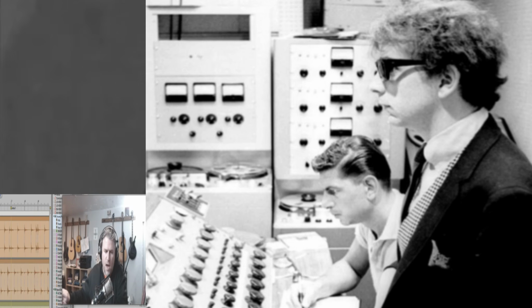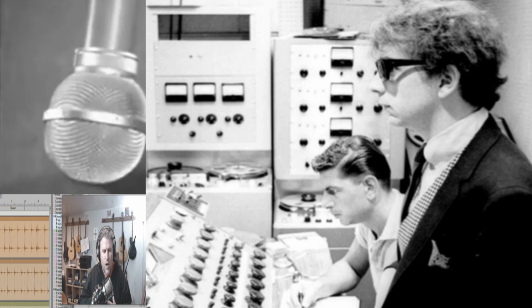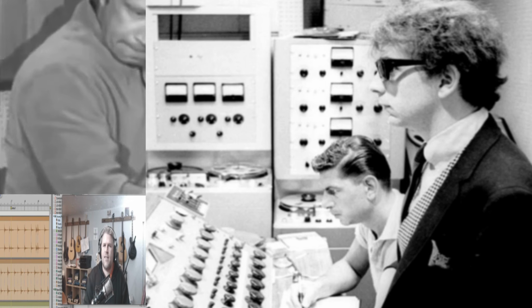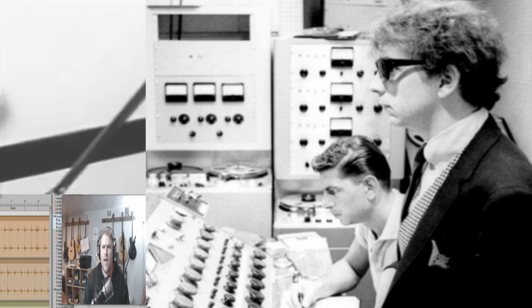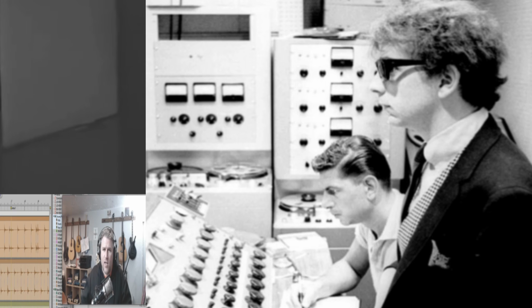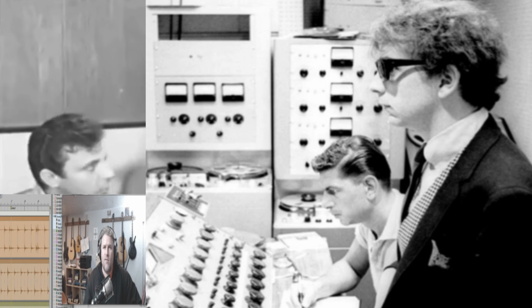It was just a mono mix going to one track of a 3-track tape. I think they were using an Ampex 3-track back in those days. One track would be the music, and then maybe the other 2 tracks would be vocals, because there might be background vocals and then the lead vocals.